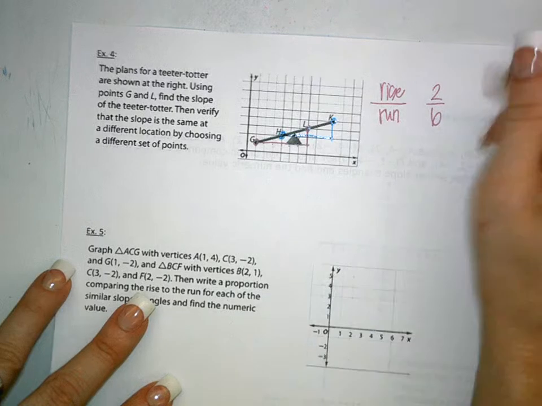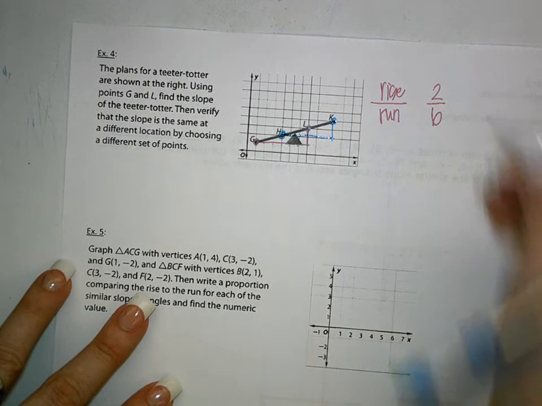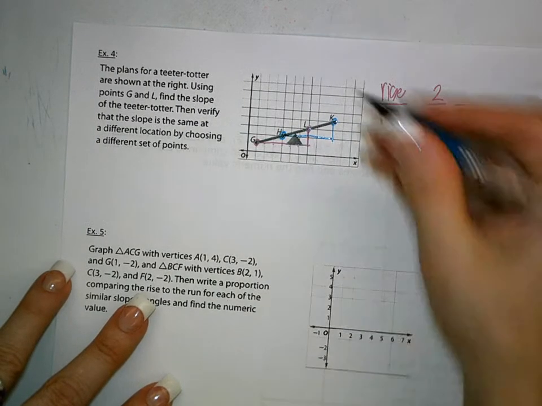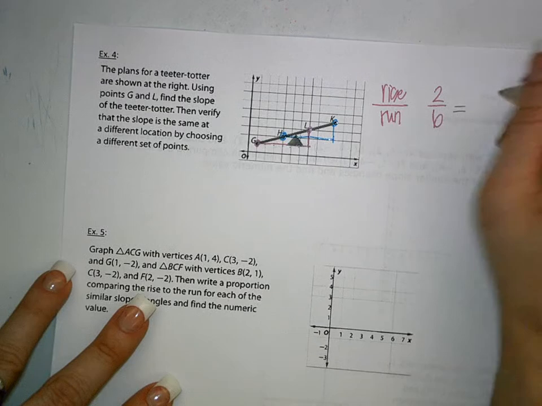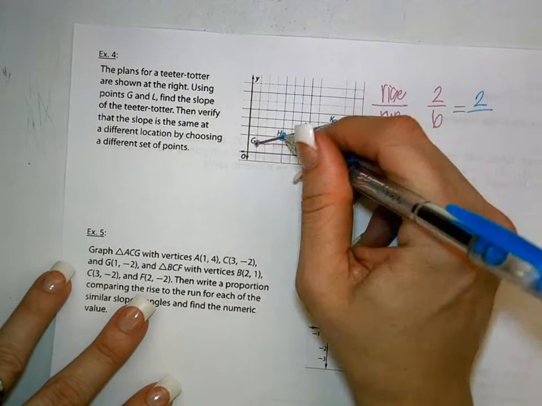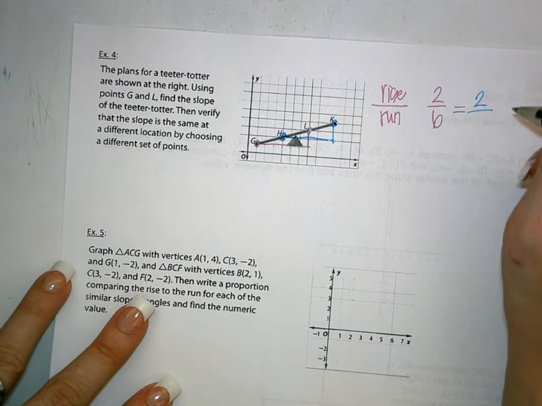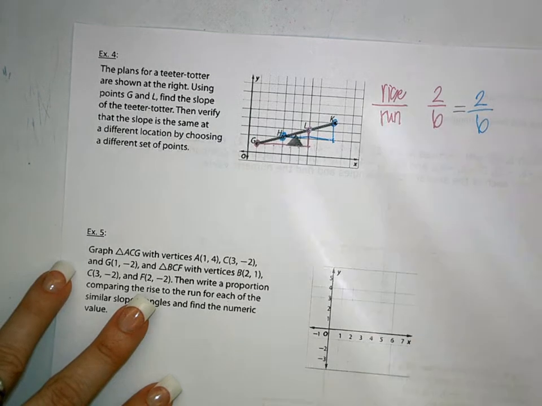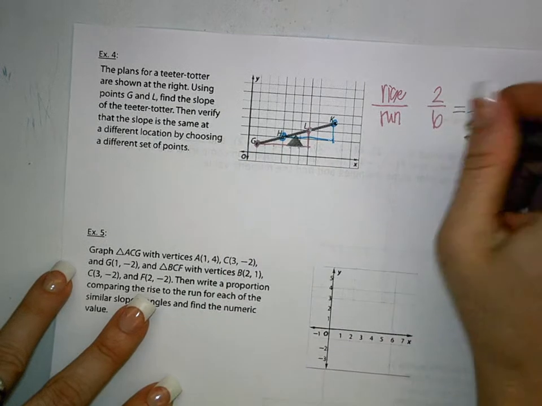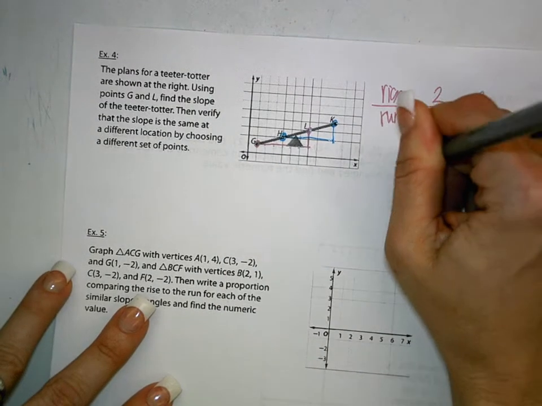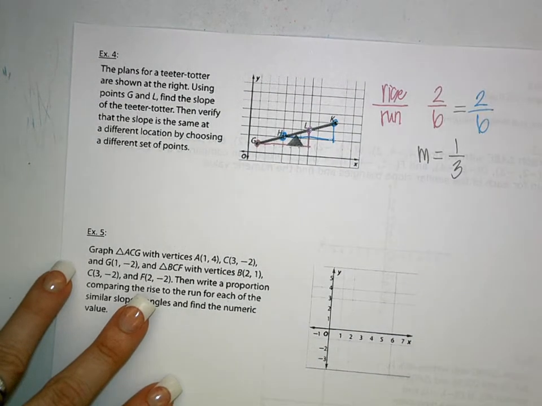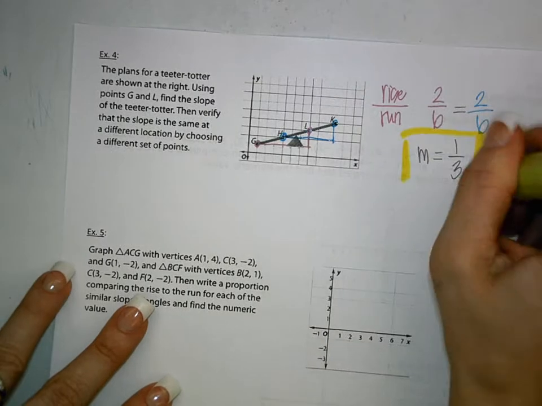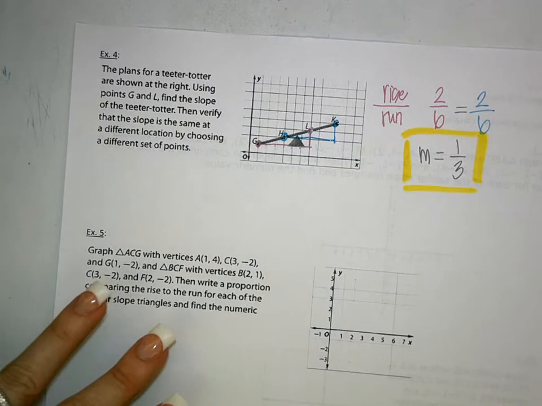So if I did K and H, how far do you have to rise to get from here to here? 2. 2. How far do you have to run? 6. 6. So when we reduce, what is the slope of the teeter-totter? 1/3. So m equals 1/3. M stands for slope. Or you can write slope equals 1/3.